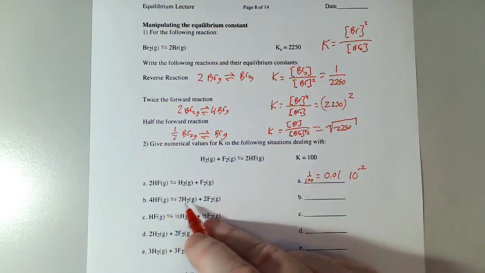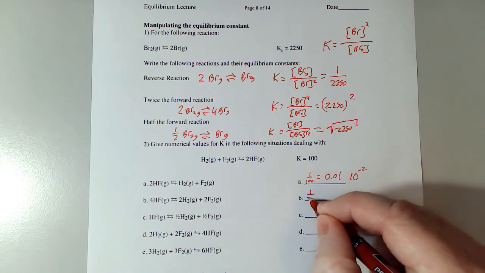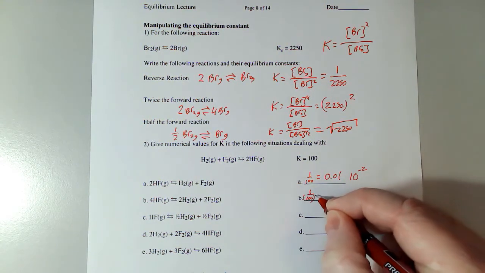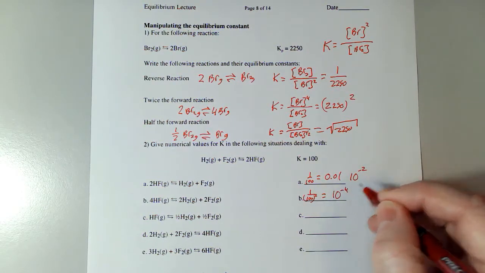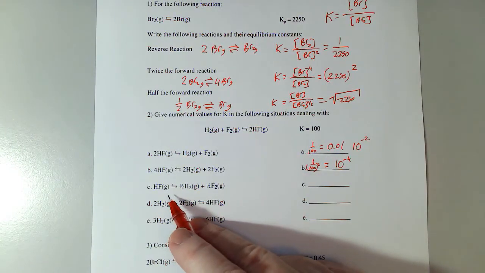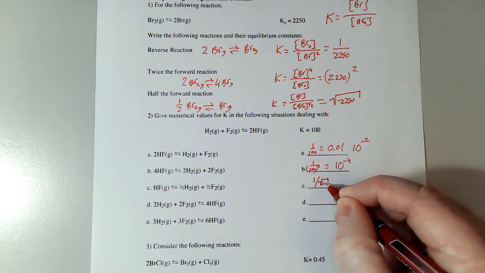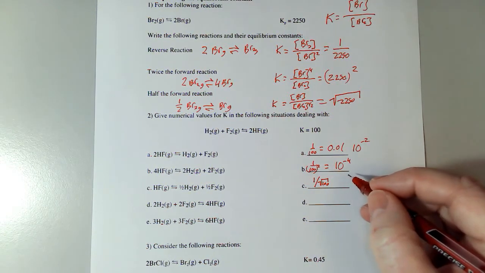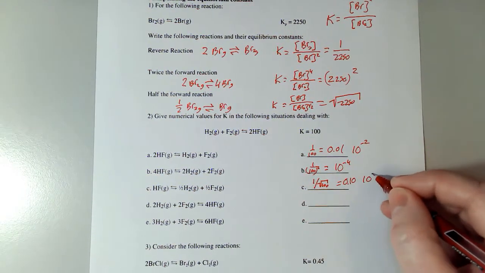Now for B here, that is 1 over 100, which will be squared, which equals 10 to the negative 4th. This one is the reverse in the square root, so 1 divided by the square root of 100, which equals 0.10, or we could say 10 to the negative 1.